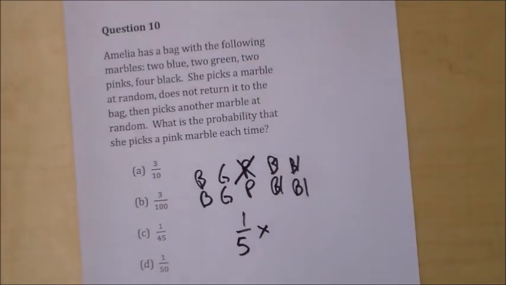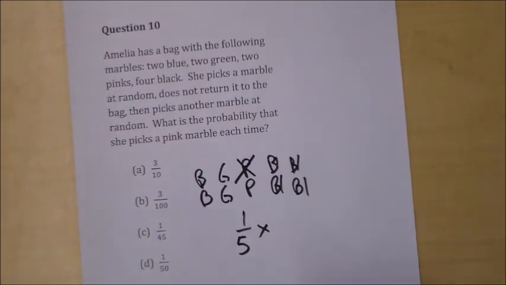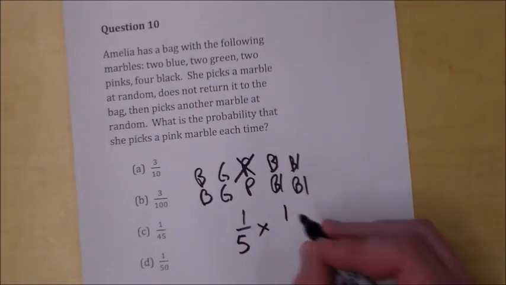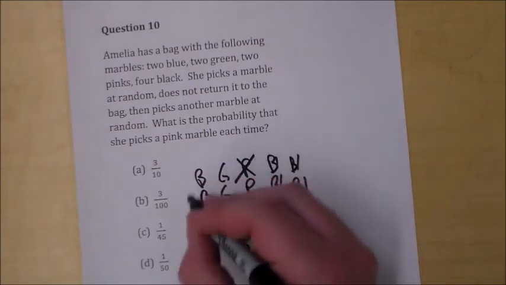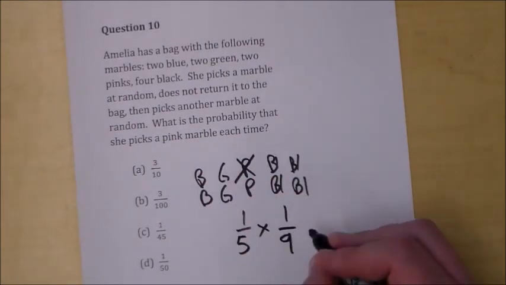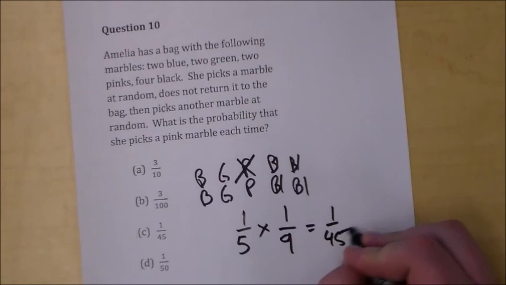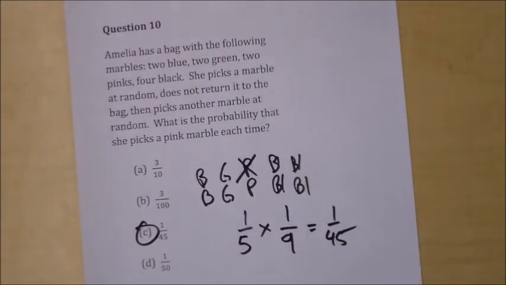Her second choice is what? She's already picked a pink, so it's gone. So she only has 1 more favorable left to pick. That's 1. And how many does she have to choose from? Well, 9. Multiply them together, you get 1 out of 45. And we're good.